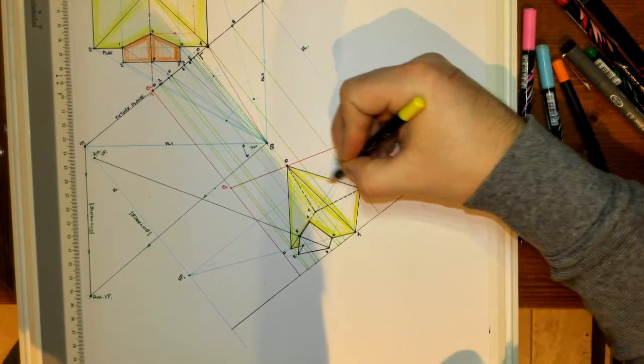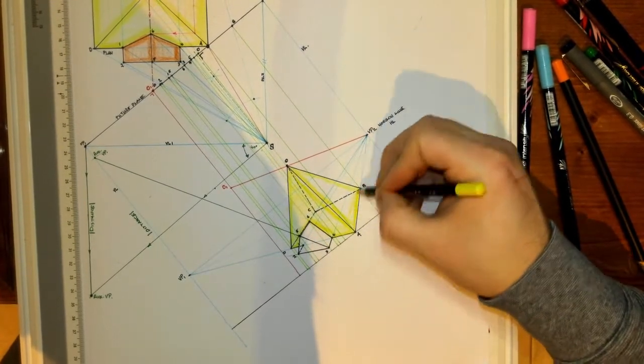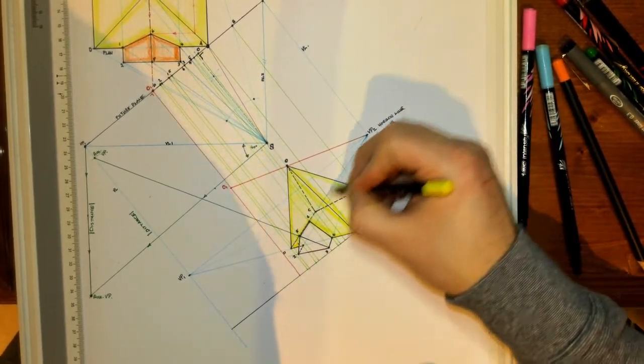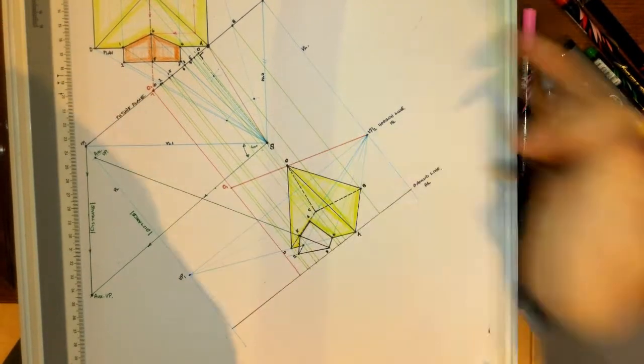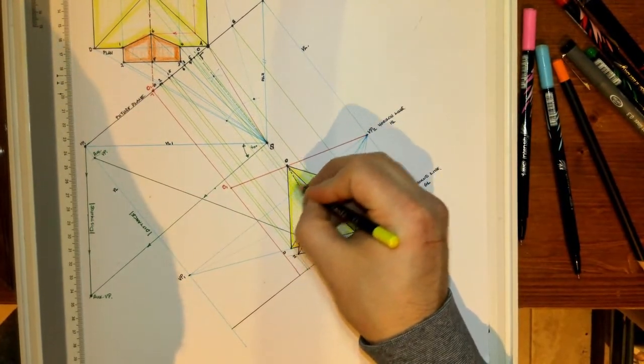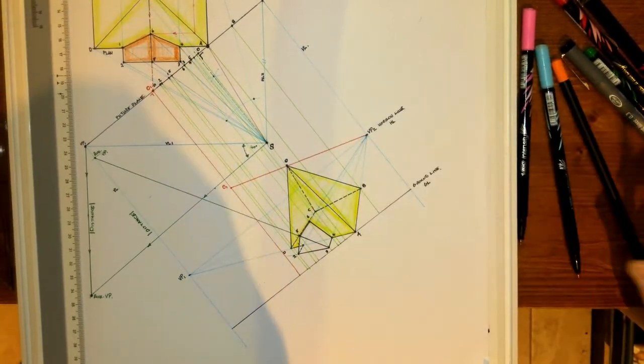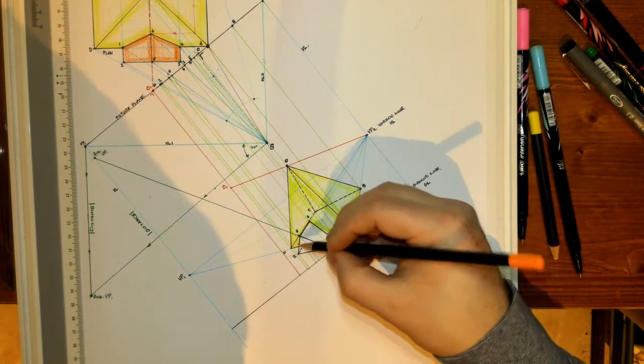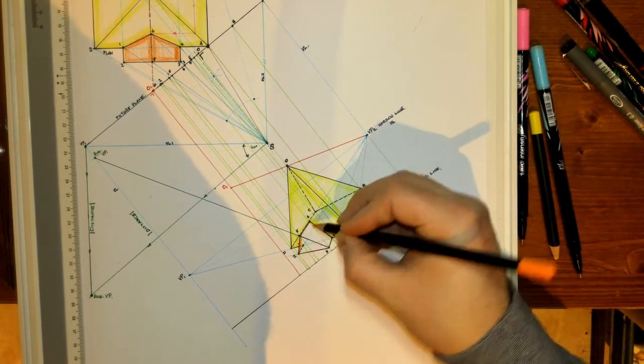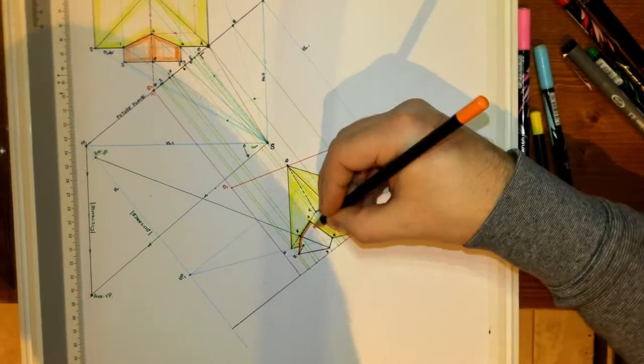Okay, because these drawings, when you get into the higher level ones, and they involve more points and more lines, they can tend to look a bit on the heavy side and kind of condensed and so on. So there we go, that's the orange block.